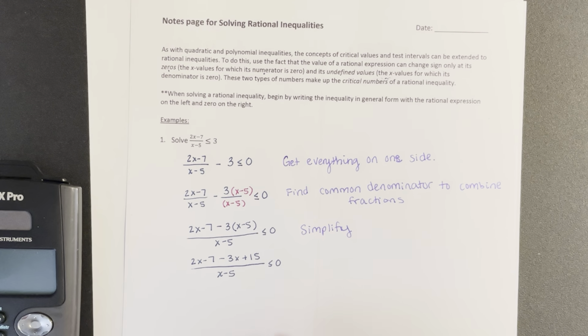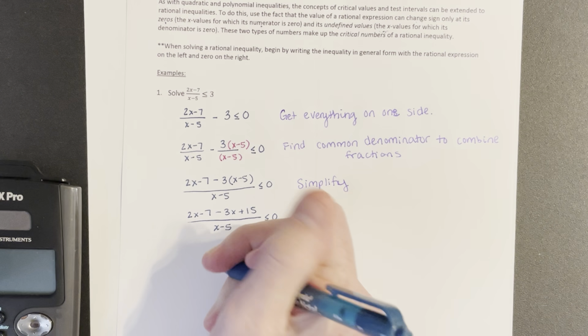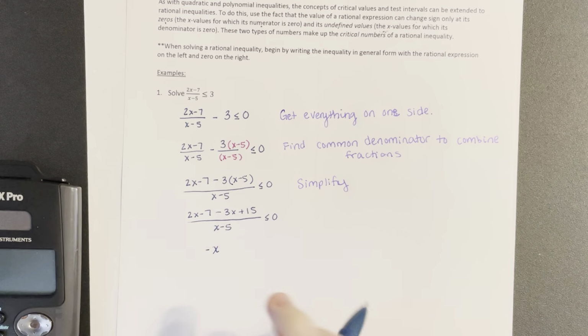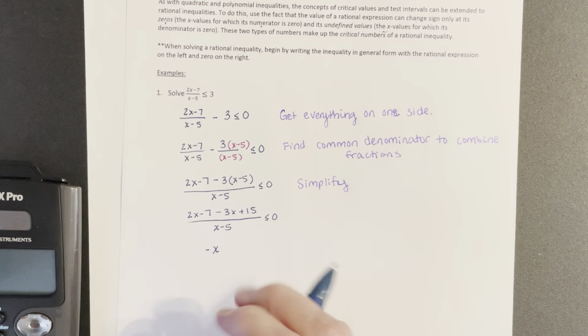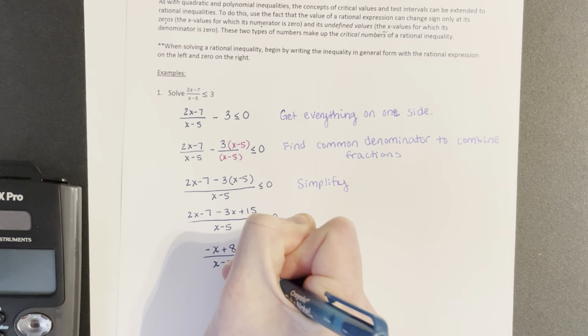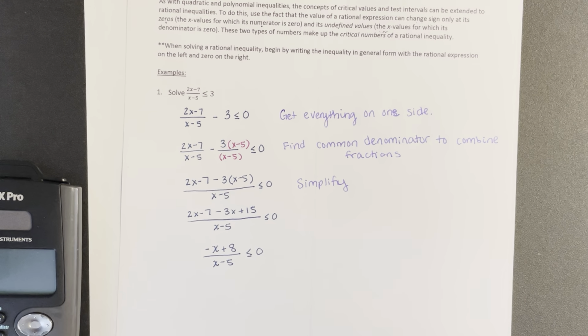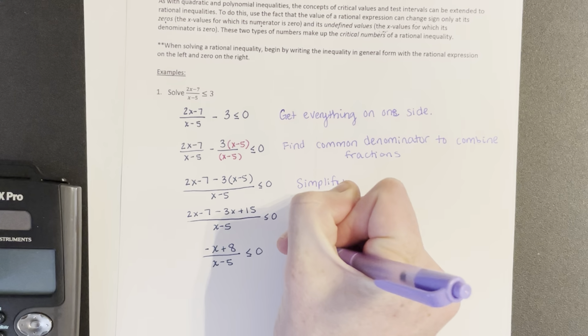But now we want to simplify our expression. So negative 2x and negative 3x is going to be negative 1x. Negative 7 plus 15 is a positive 8, over x minus 5. We can't do anything else to this expression. So it's simplified as much as we can, but we still need to find our critical values.